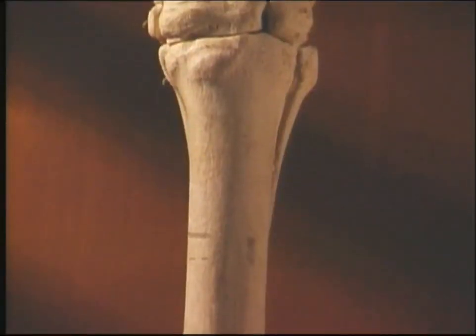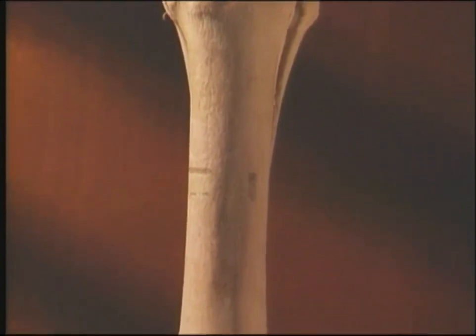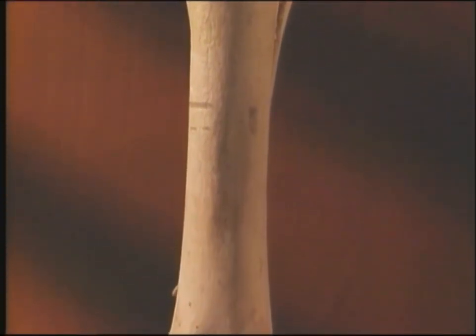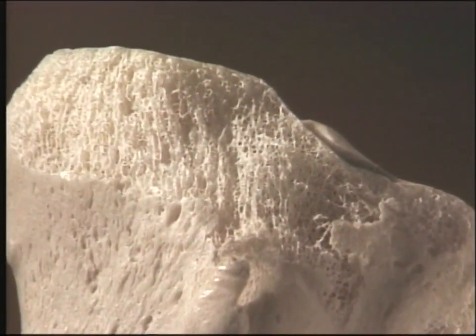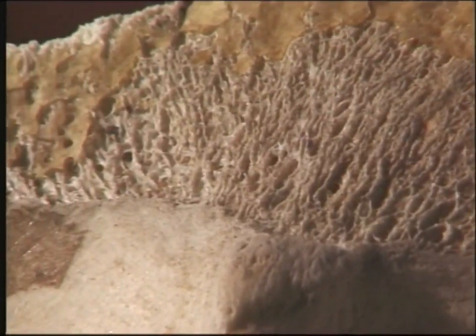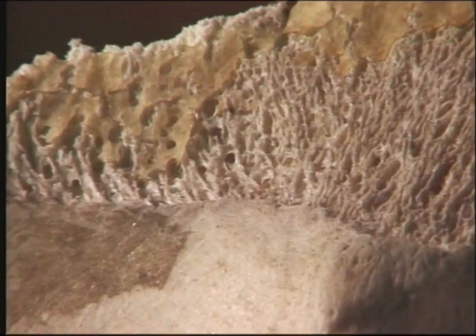The outer edge of the long bone is what we refer to as compact bone. That's solid, supportive material. However, the ends of the bone are actually spongy. They consist of thin layers or sheets of bone that are interlaced in sort of a network-like fashion.